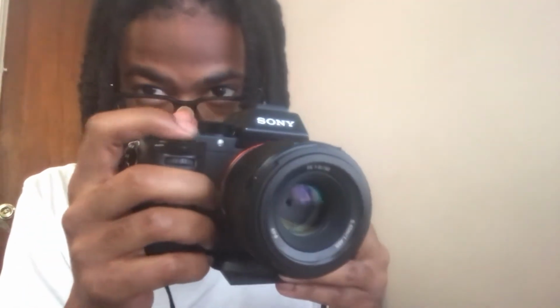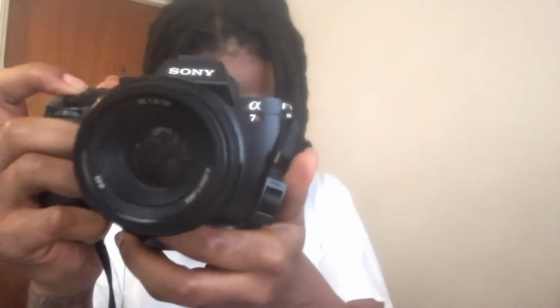Shutter speed controls how long the shutter stays open. So this is my shutter. This is the clicker. This is what I click to take the pictures. When you click that, you will hear a sound, that's your shutter. So right now, my shutter is on 1/40.